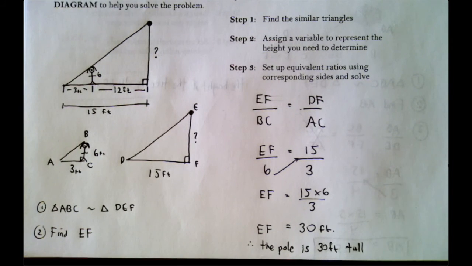All right, that's using similar triangles to solve word problems. And that's it for 6.3, and actually that's it for similar triangles. The next few lessons we're going to start moving on with some more trigonometry that don't involve similar triangles.